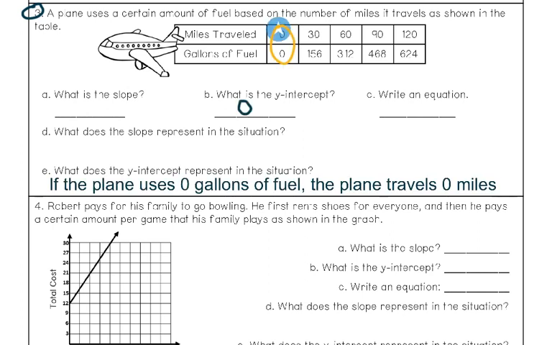All right, we can see the y-intercept is right here at the 0, 0 point. Miles are the x, gallons of fuel is the y. So if the plane uses 0 gallons of fuel, obviously the plane can't move. It has to travel 0 miles. So we know we need the y-intercept. We also know we need the slope.